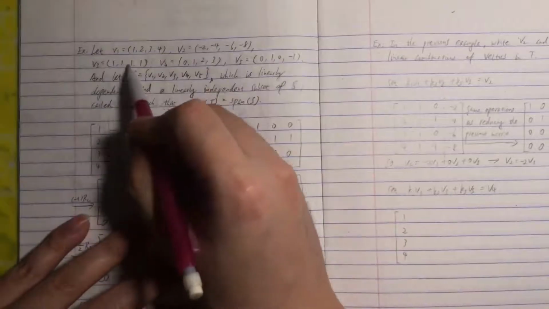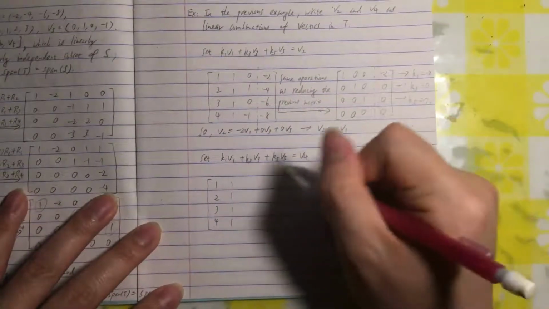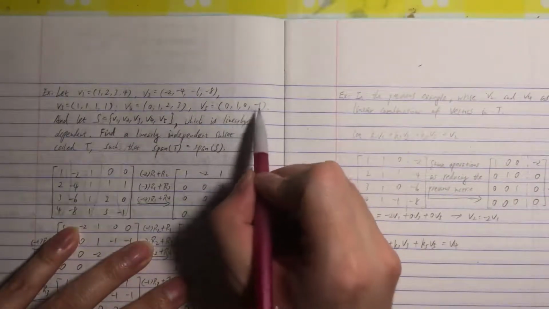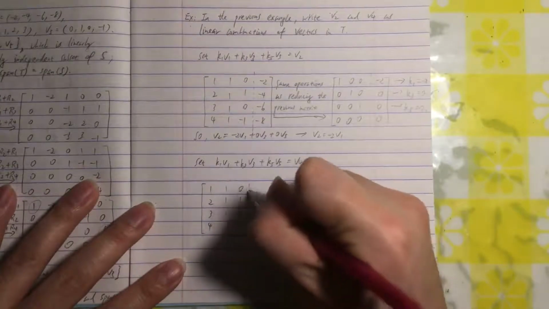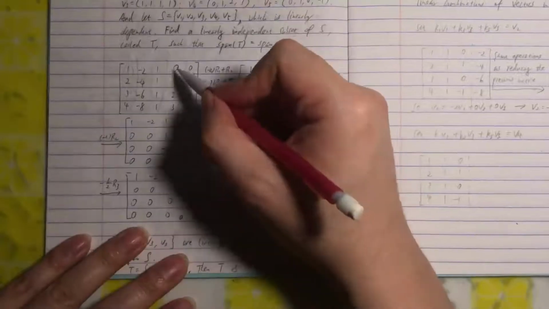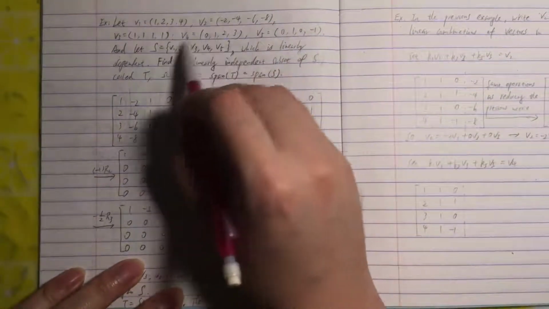Component of V3 is 1, 1, 1, 1. Component of V5 is 0, 1, 0, negative 1. Component of V4 is 0, 1, 2, 3.